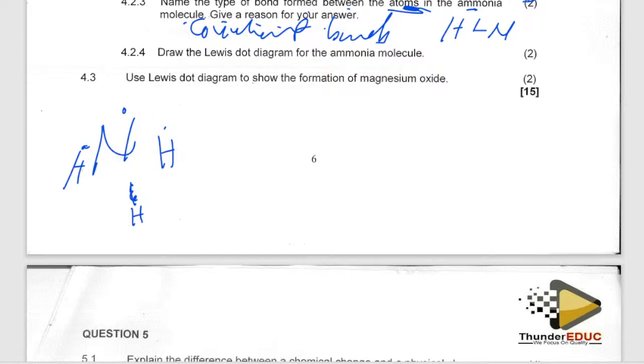Yeah, so it's supposed to be like that. They're asking for the Lewis diagram of magnesium oxide. Don't forget that this is a metal and this is a non-metal. So it means that magnesium is going to transfer the electrons to that.